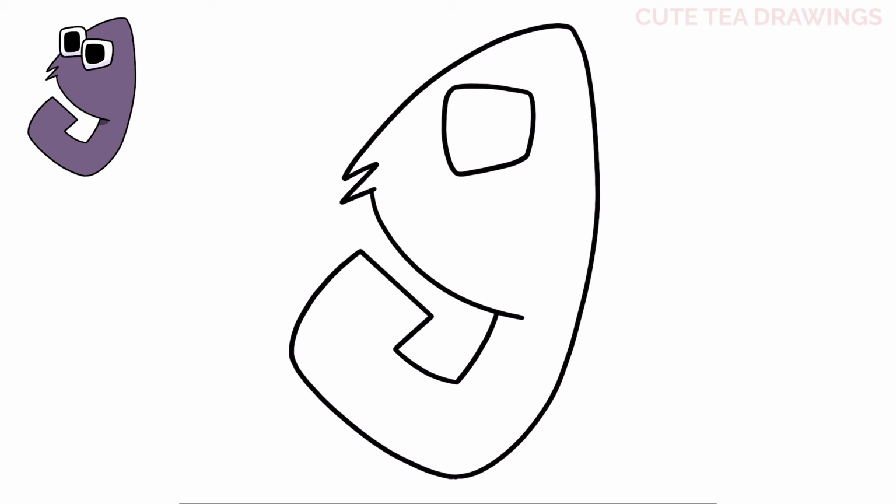Now let's draw the other eye tucked in behind like this. We'll start in the top and let's draw a curve up and over. Angle it out. Bring it back down and in. And then close off the bottom. Next, let's erase that overlapping line inside.